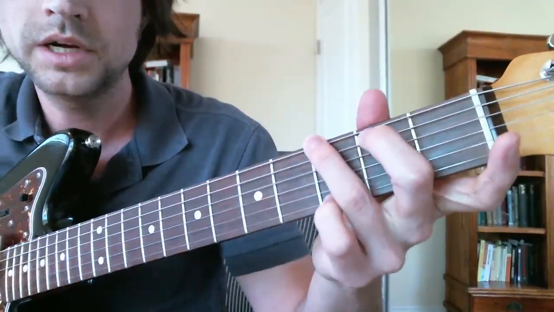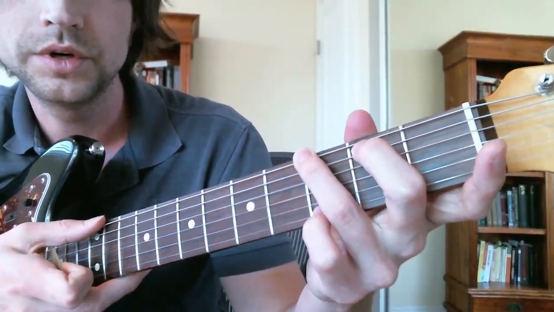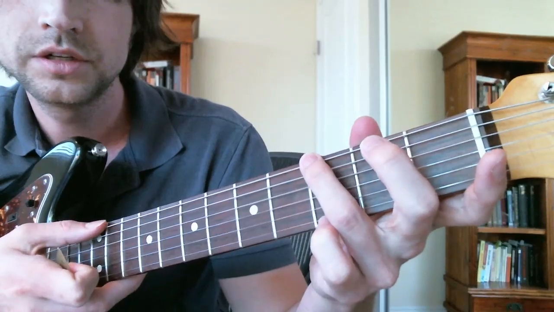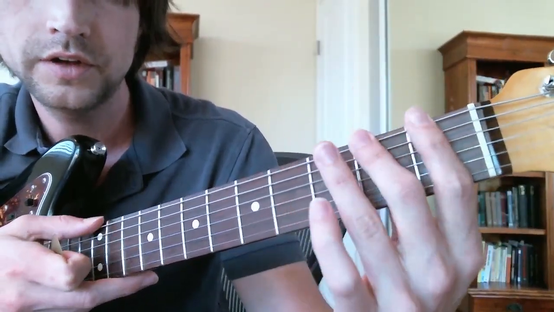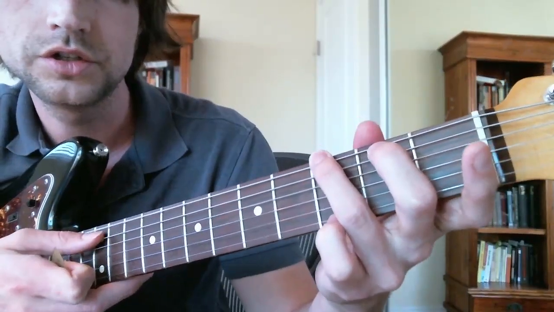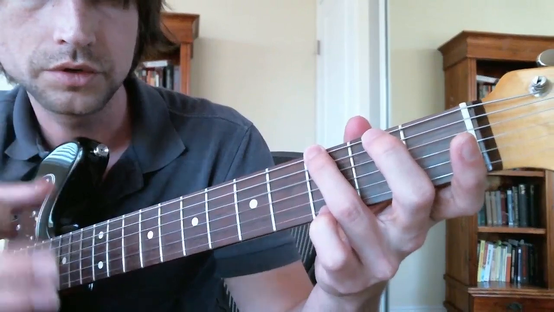So what I was talking about in the video was where the root notes are. So this note is G. One way you can figure it out is this is the E string: E, F, F sharp, G. So there's G. And this is a G major chord, so this note G is the root of G.